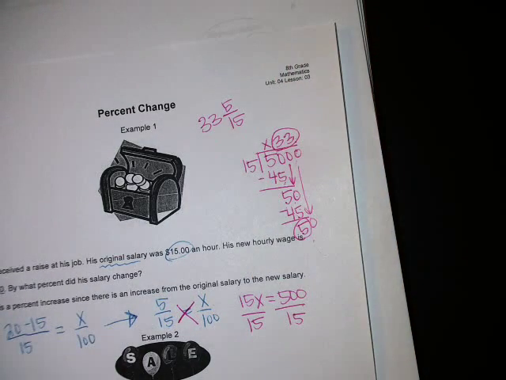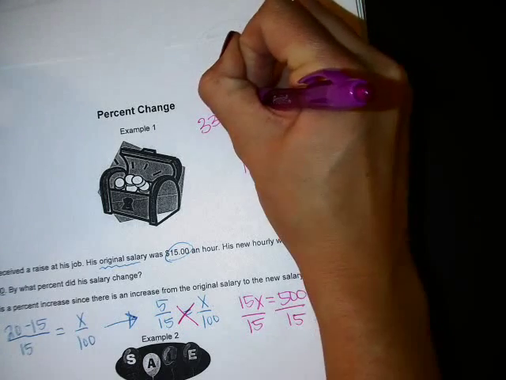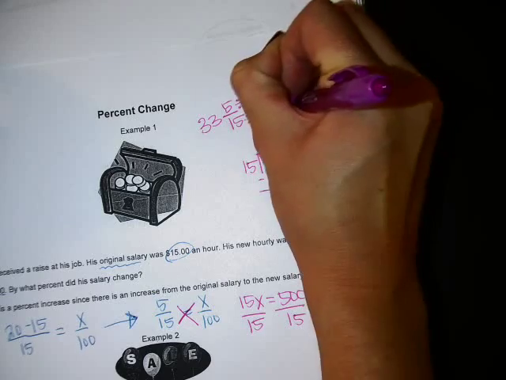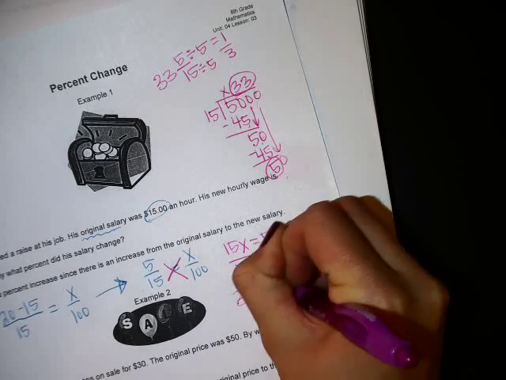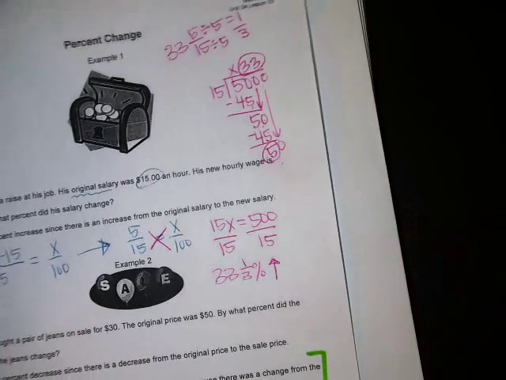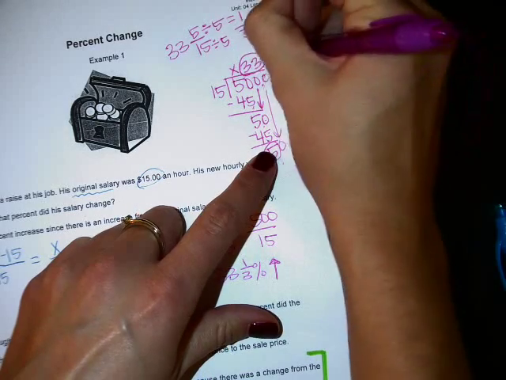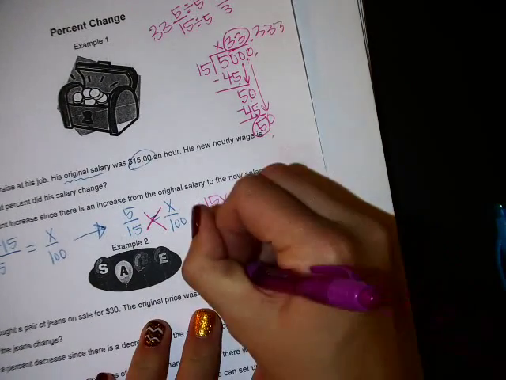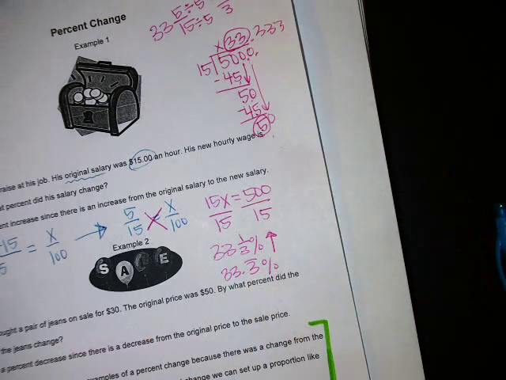Okay, so 33 and 5/15. That is not in simplest form. I can divide 5 and 15 both by 5. Okay, so 5 divided by 5 gives me 1. And 15 divided by 5 gives me 3. Okay, so this is a 33 and 1/3% increase. Or if you wanted to add your decimal and keep going, you're going to keep getting 3s. Okay, so you can say 33.3 repeating percent increase.